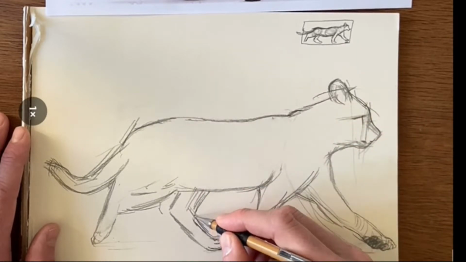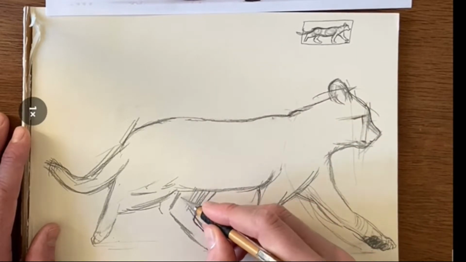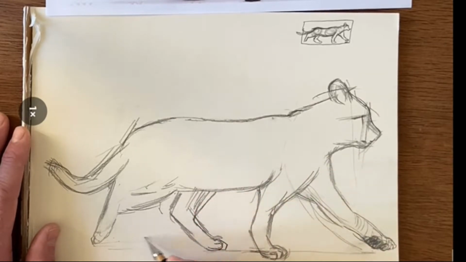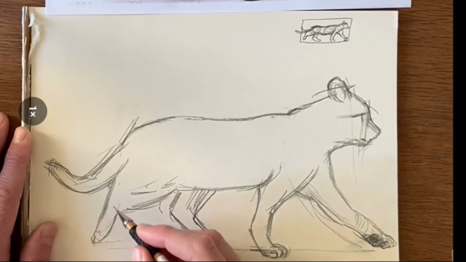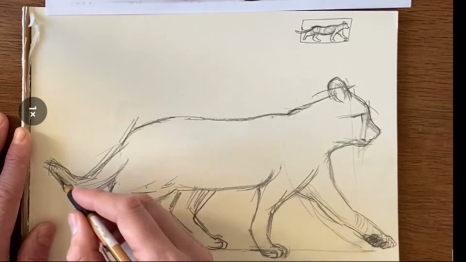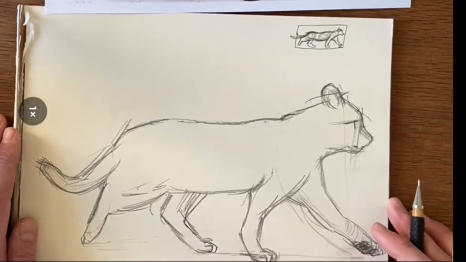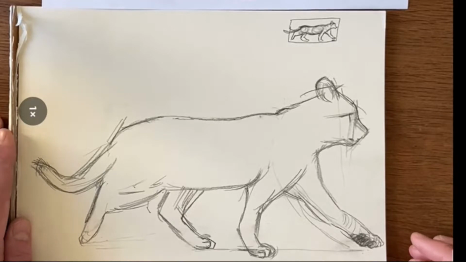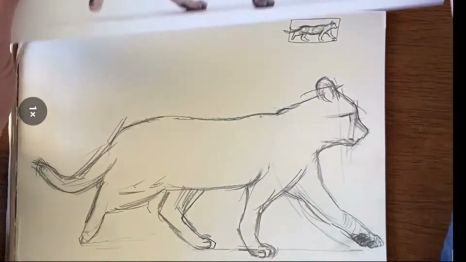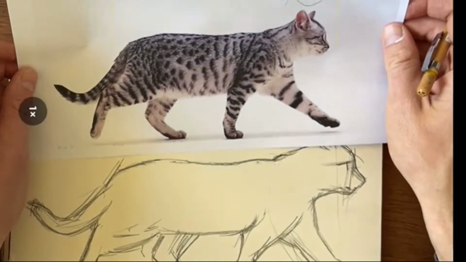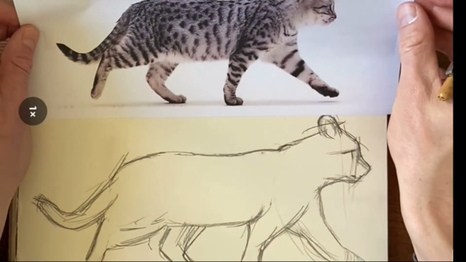It actually breaks here. Yeah, there. Go. Yeah, so a bit off compared to the cat here.